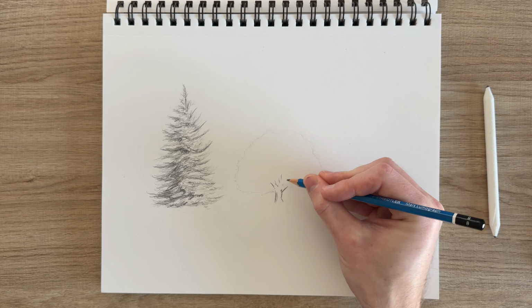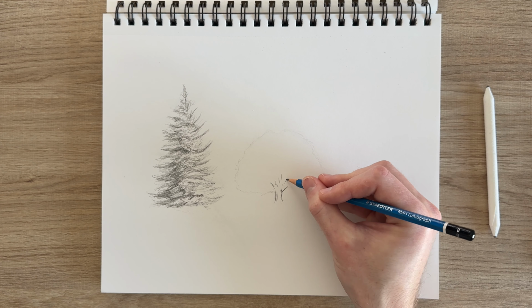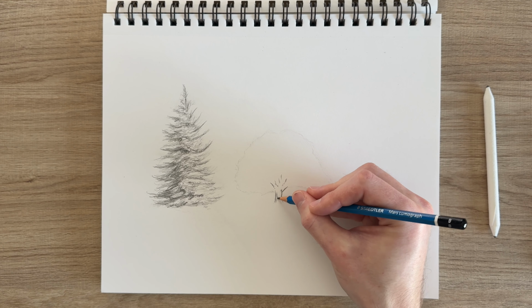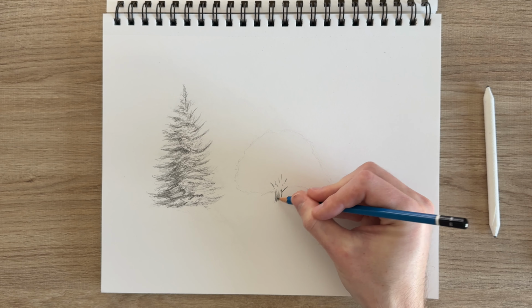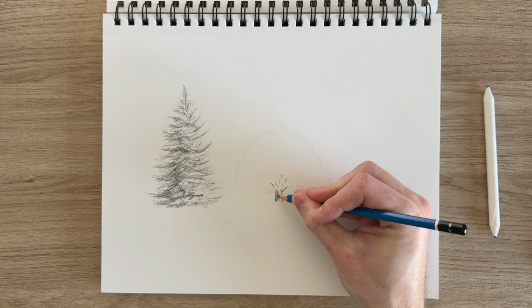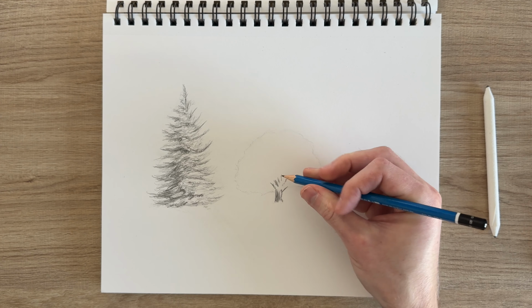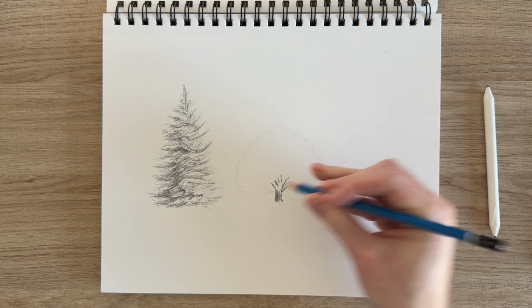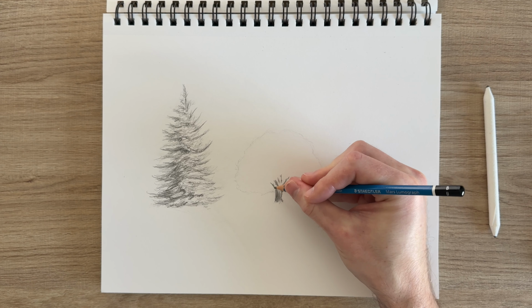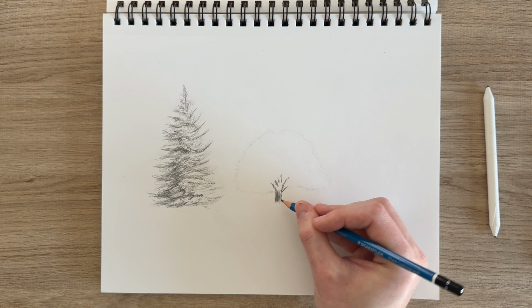Try and create some variation here, just like we talked about with the pine tree. Variation is what'll help sell it. So just doing a flicking motion. Again, this left side is much darker. Leaving these spaces here for leaves to be poking through. Okay, we can always come back and touch up the trunk later, but that looks pretty good for now.